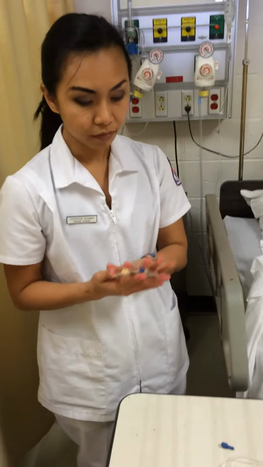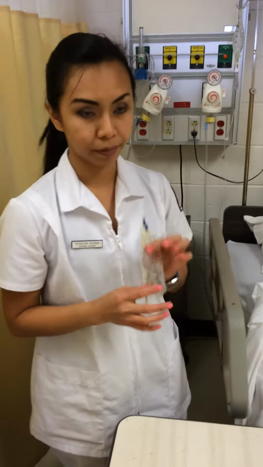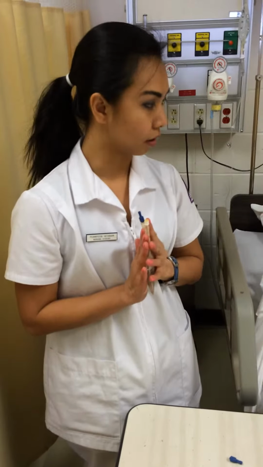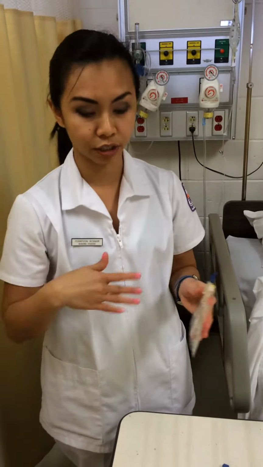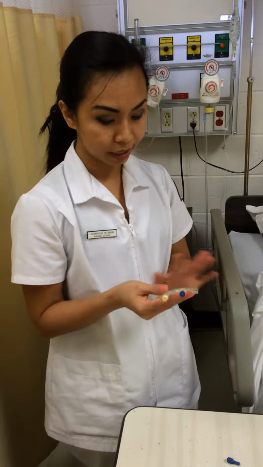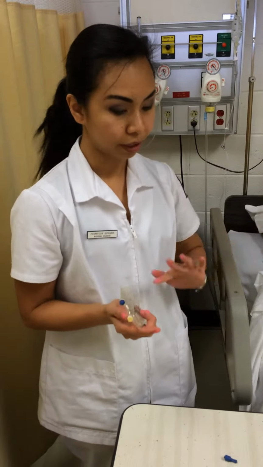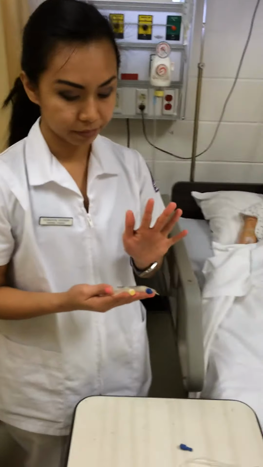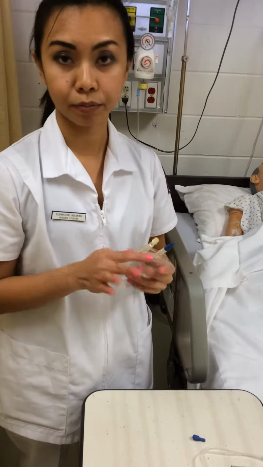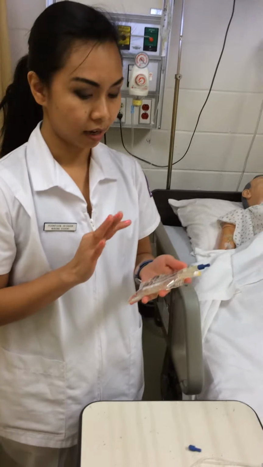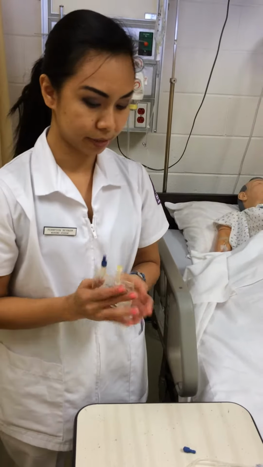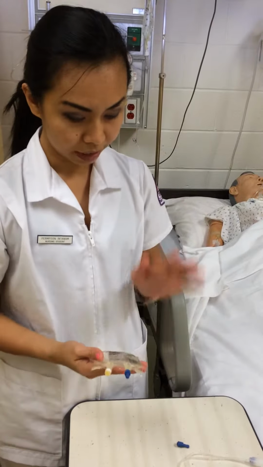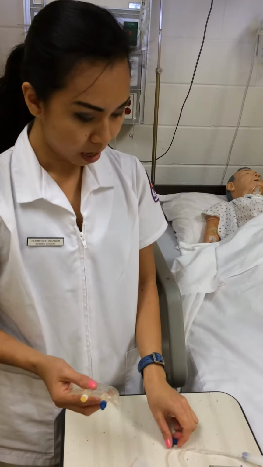So I check the medicine with the patient's chart and the patient's order, compare, and I check the label 3 times, compare 3 times, and then I timestamp my name, the medication, and the date and time.